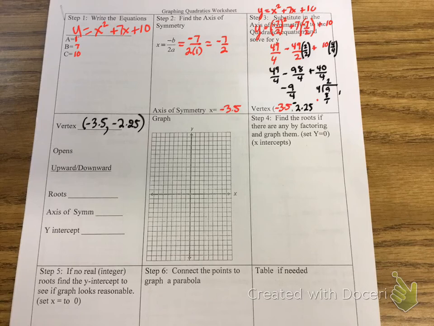Okay, which way is it opening, guys? It's going up. There's going to be a minimum. My axis of symmetry is negative 3.5, negative 3 and 5/10. My y-intercept is 10, or 0, 10, right? You can write it either way.